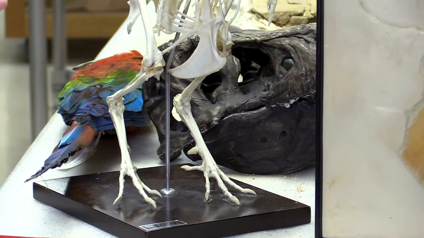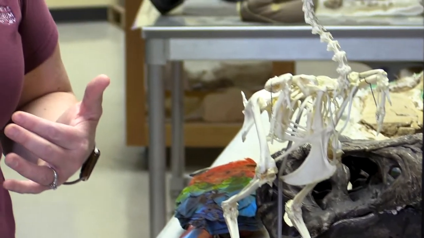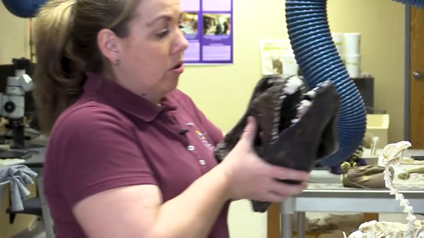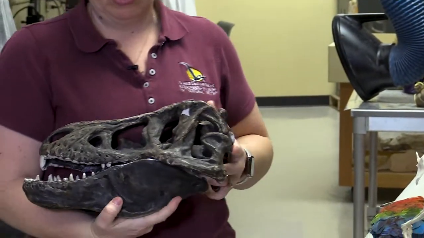When we talk about the fossil record and the fossil record of birds and the evolution of birds, things get a little bit more difficult to identify. So we now know that birds are dinosaurs. So I have my trusty dinosaur skull here.